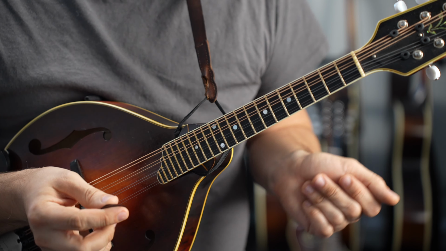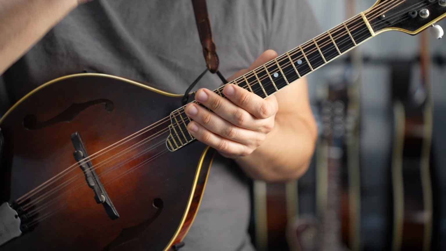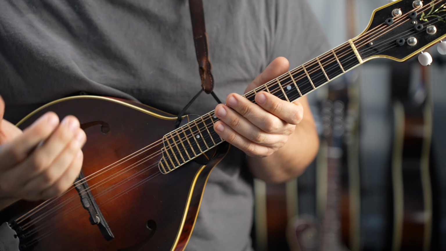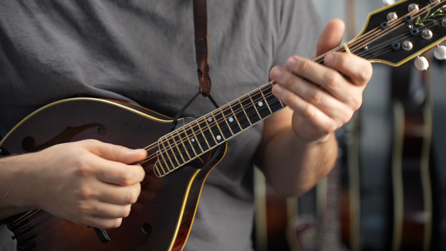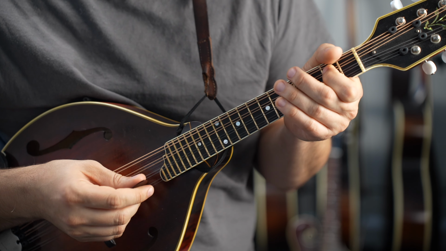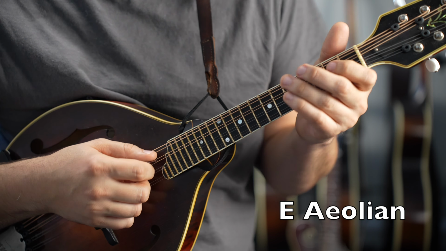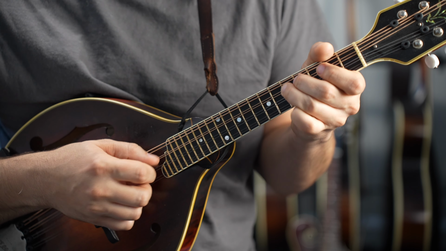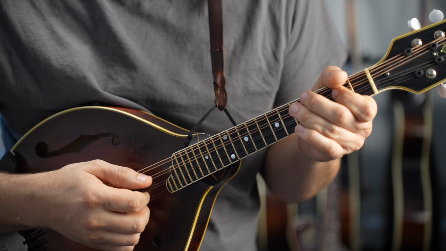Next up we have Aeolian, which is kind of what people generally think of as the minor mode, but honestly I think Dorian gets used more in folk music. But Aeolian is start and end on E. E, F sharp, G, A, B, C natural, D, E, D, C, B, A, G, F sharp, E.